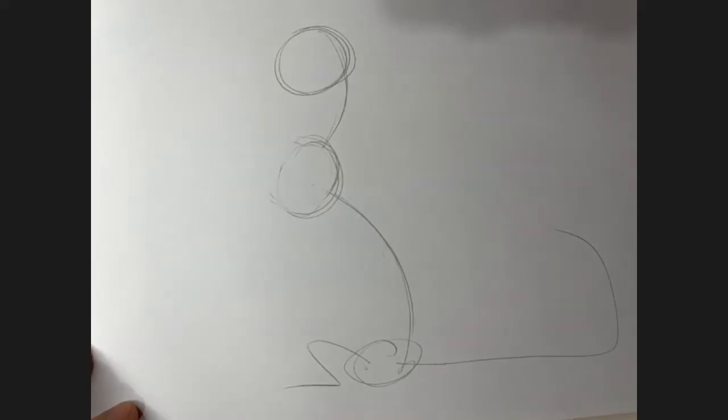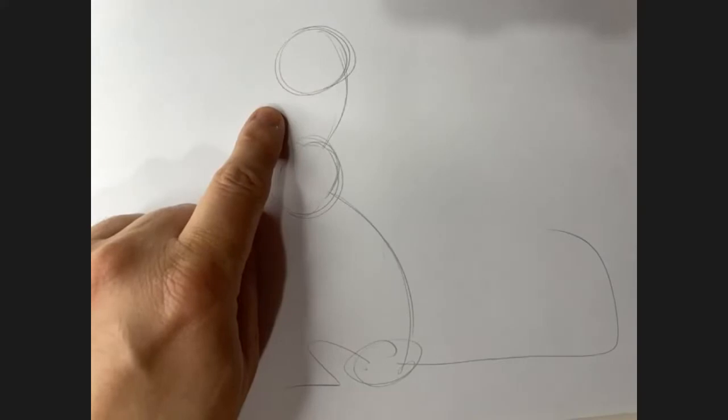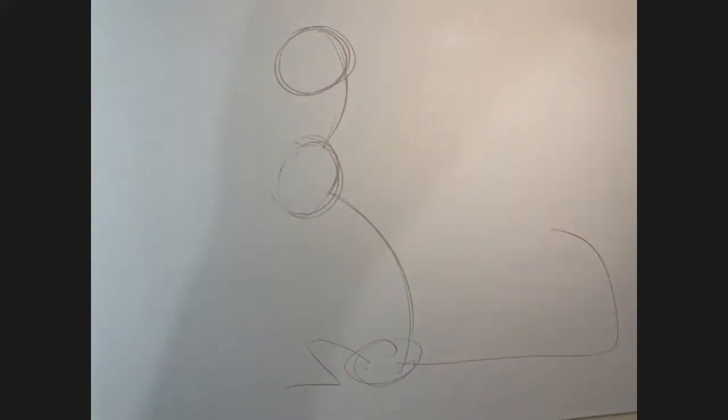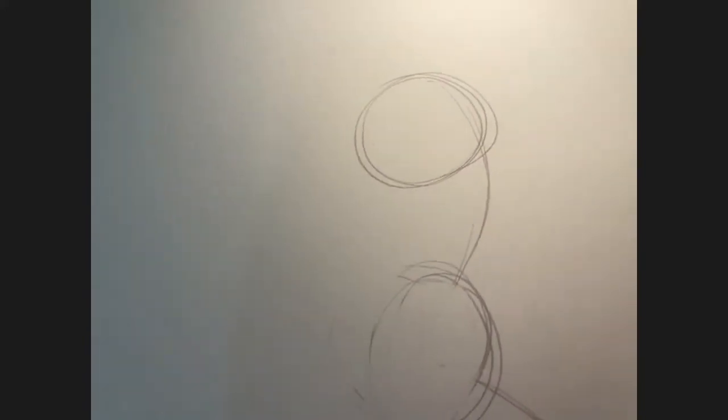Because then I'm going to zoom in on the head. We'll do some detail on the head. Turn the light back around. Okay, so I'm zooming in. If you haven't got the rest of the body, we'll come back to it anyway. So you'll see it. All right, head.